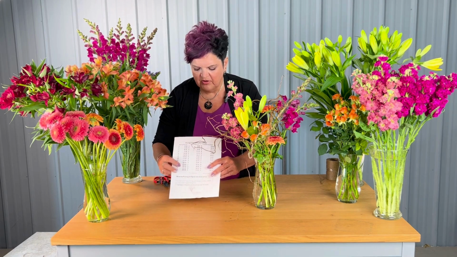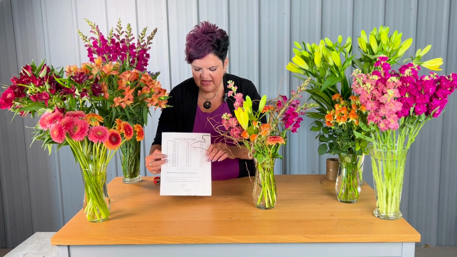And then I'm going to add the cost of the container. That's going to give me the reverse, so that's going to give me my retail to put it in the cooler. So there are 2 ways that you can add up your pieces and not have to use a ton of math, but everybody's got phones in their pockets, so we do have calculators that are handy.